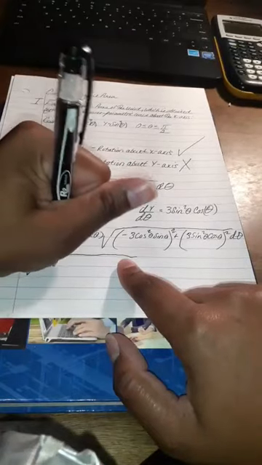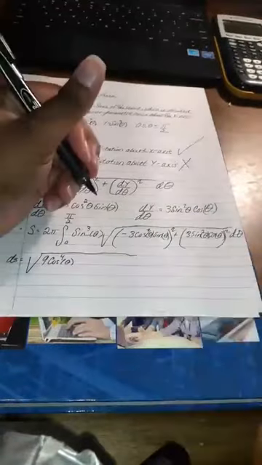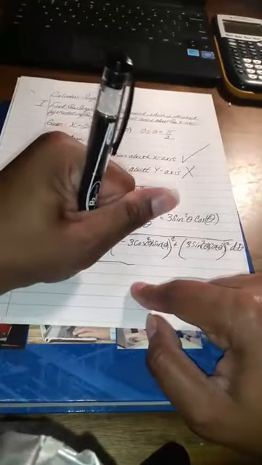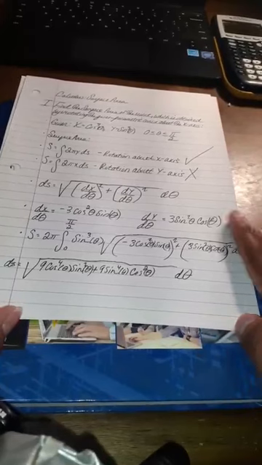So this will give us 9 cosine to the 4th of theta. I did of theta earlier, so let me change it to of theta. Again, it doesn't matter, but I'm just trying to be consistent. Then this would be sine squared theta, and then this would be plus 9 sine to the 4th of theta multiplied by cosine squared of theta, d theta. So just taking care of the ds part.